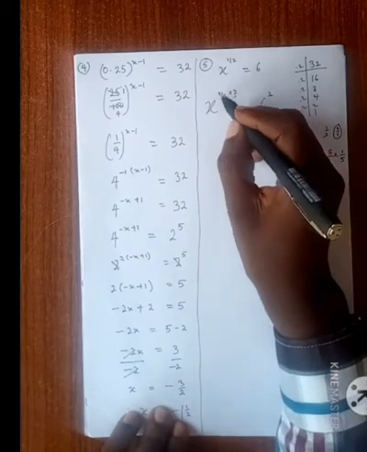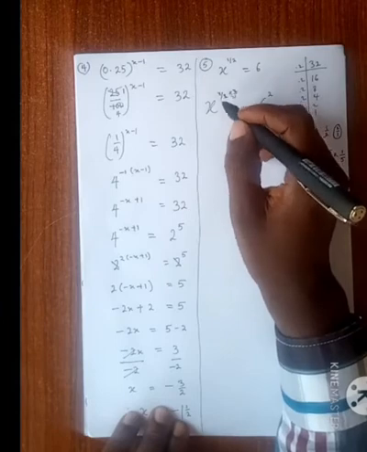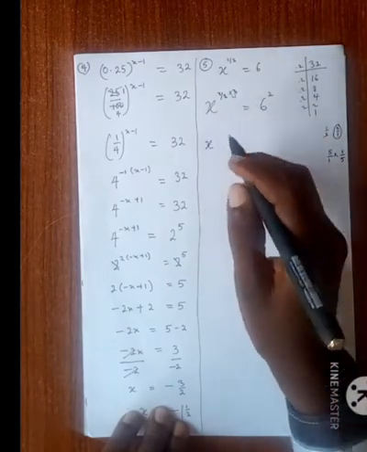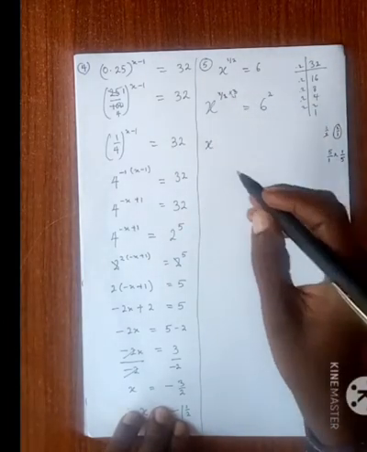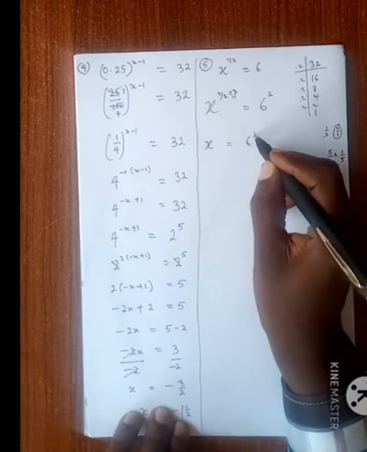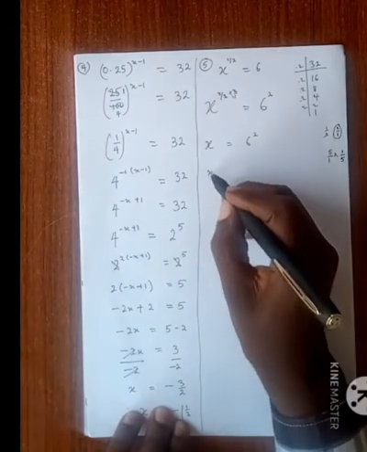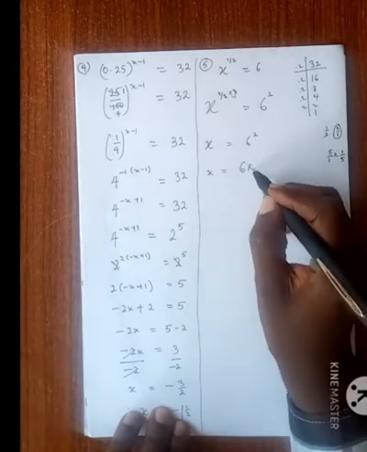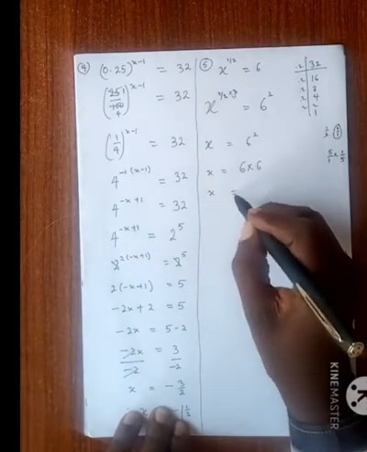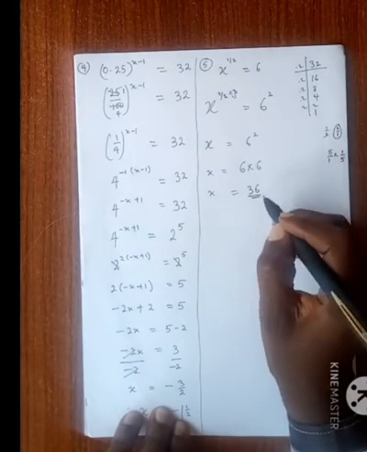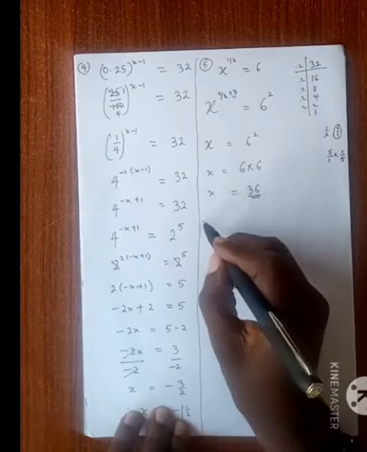So we can say 1 cancel 1, 2 cancel 2. X is no longer with such a power, so which now becomes 6 raised to power 2. So x here is now going to be 6 times 6, which finally gives the value of 36. So that is question 5.